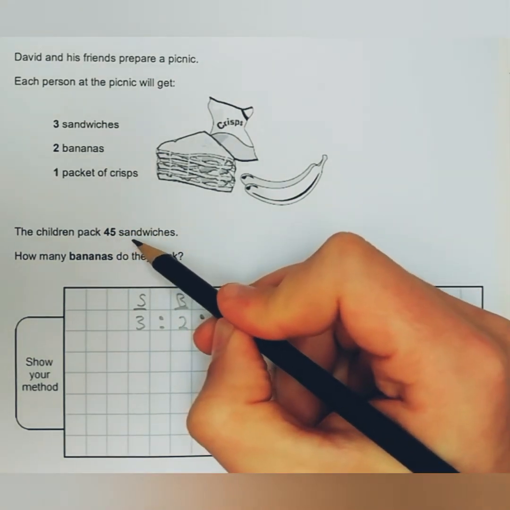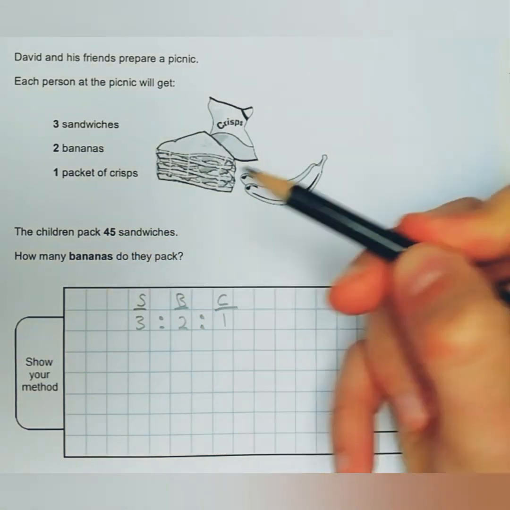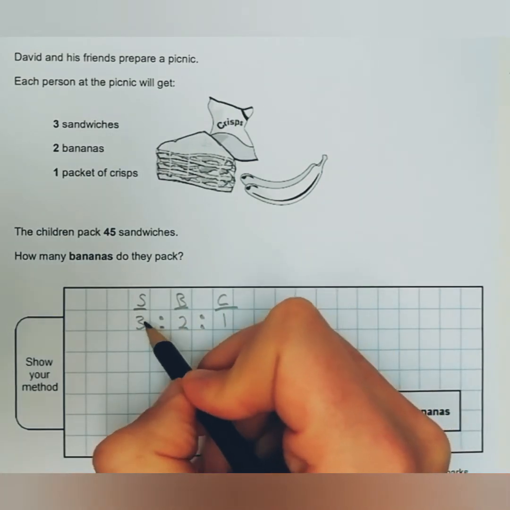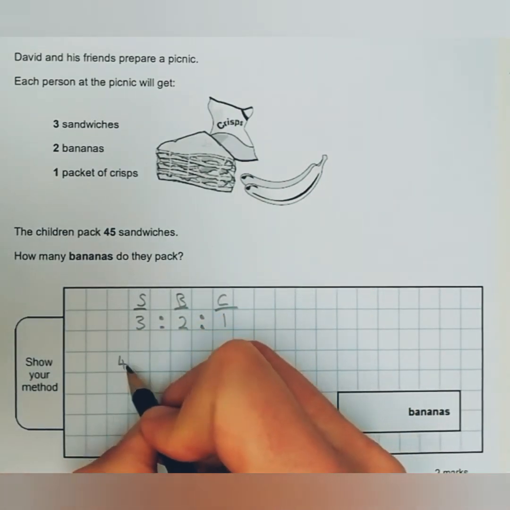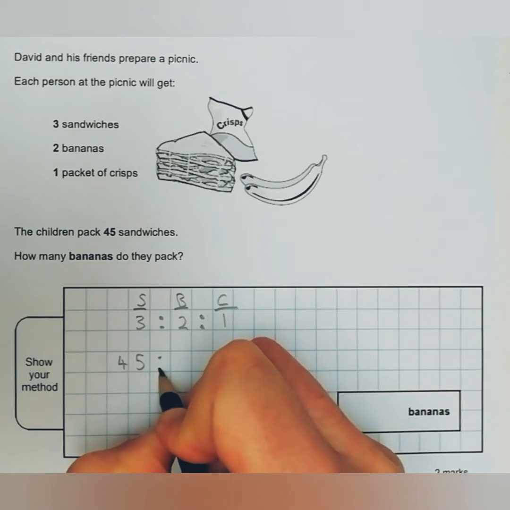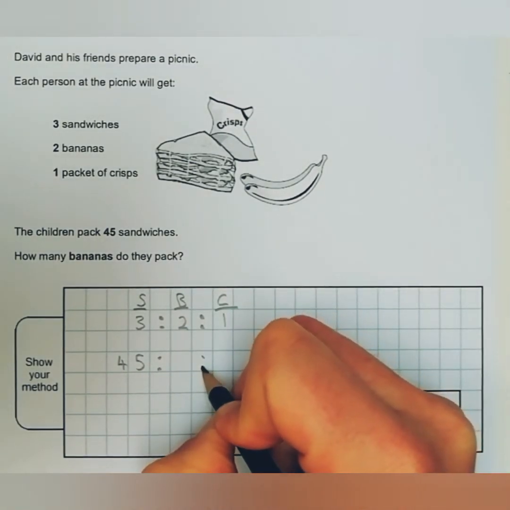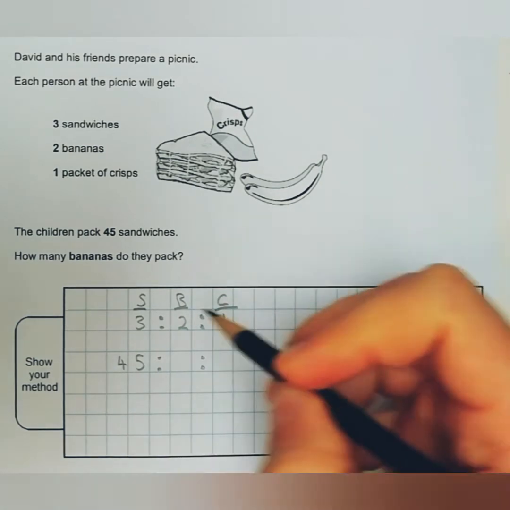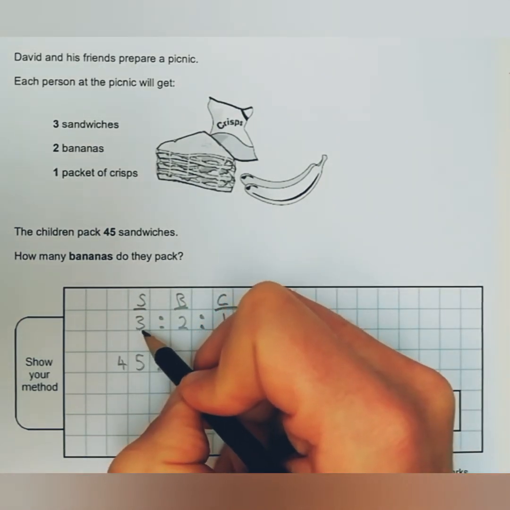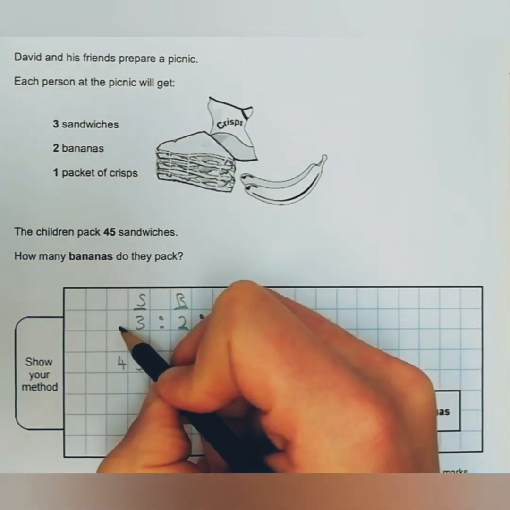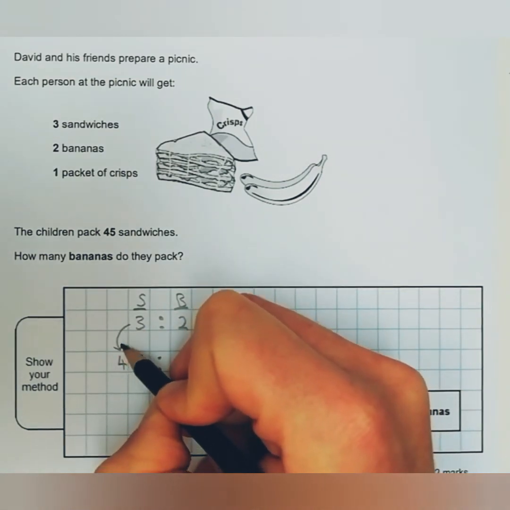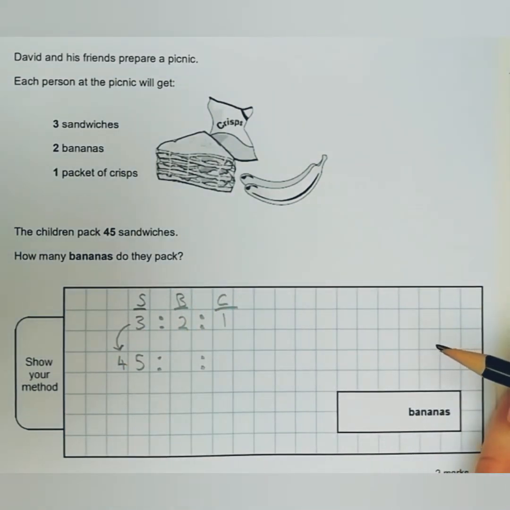Now we're told that the children packed 45 sandwiches. So if I go to S for sandwiches and below put 45, I'm actually being asked how many bananas they packed. I'm not being asked about crisps, so I won't worry about that for now. So like we did on the last problem, I'm going to look at the change that's taken place here. So for sandwiches, what do I have to multiply by 3 to get up to 45?